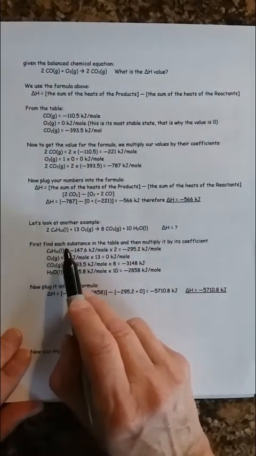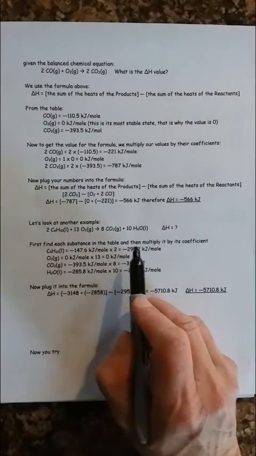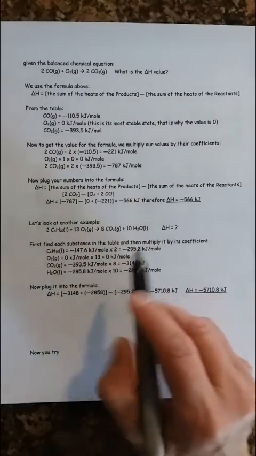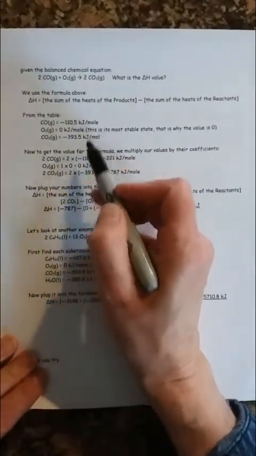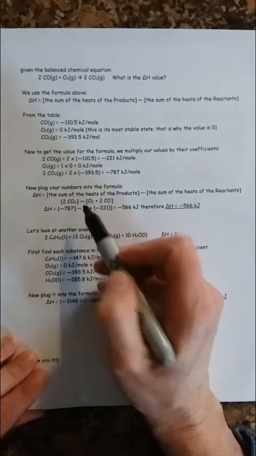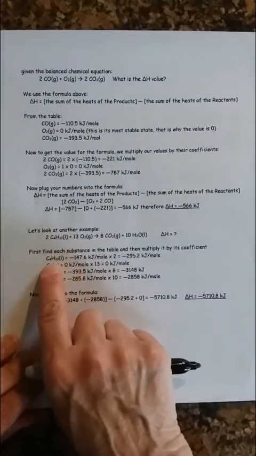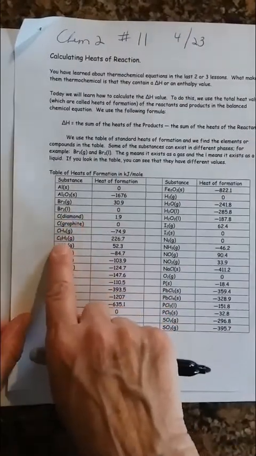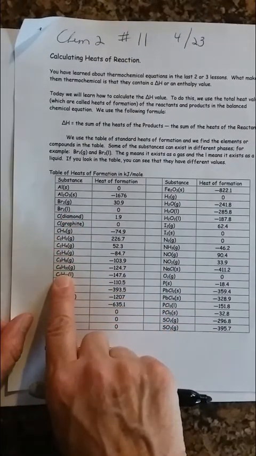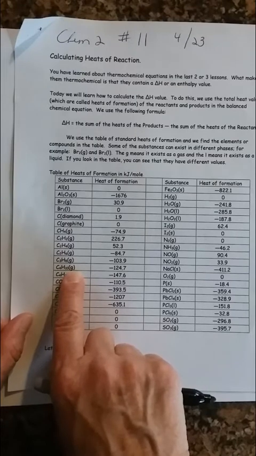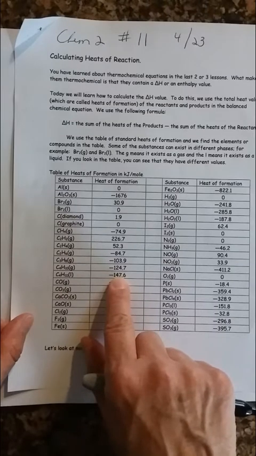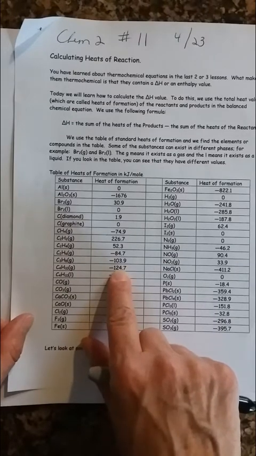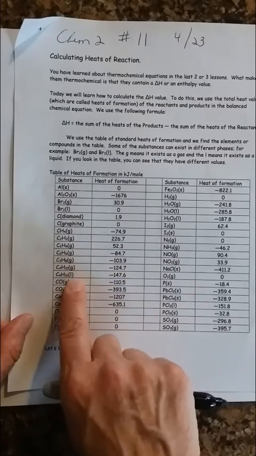So first find each substance in the table and then multiply by its coefficient. What I did here was I consolidated these two steps and came out with my final numbers. C4H10 liquid, we looked it up. Here's all the C's. Oh, that's C4H10, but be careful, that's gas. Here's the C4H10 liquid. So the number I want to use is the negative 147, not the negative 124, because that's the wrong state, right?